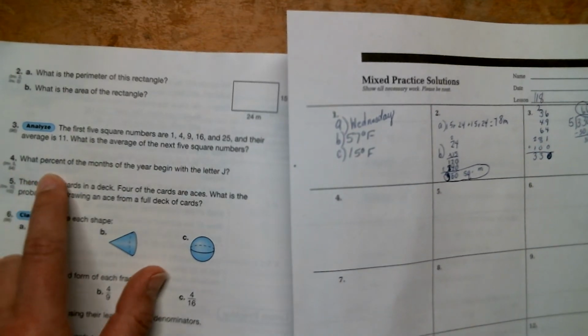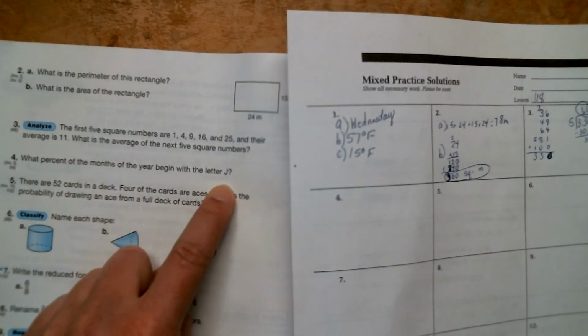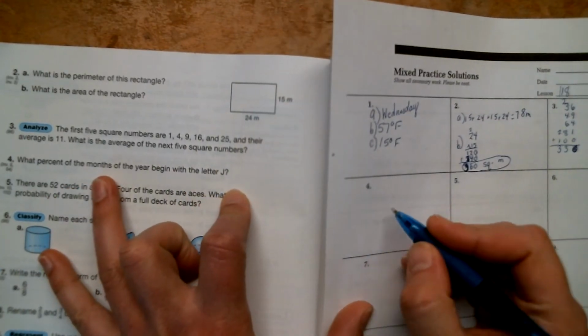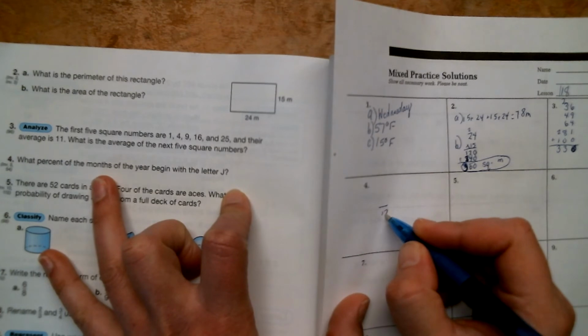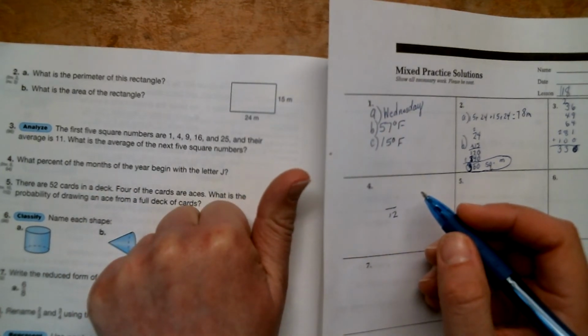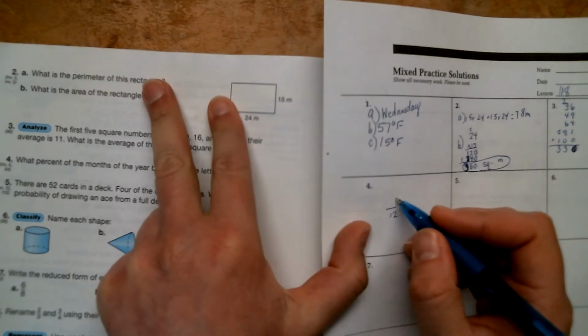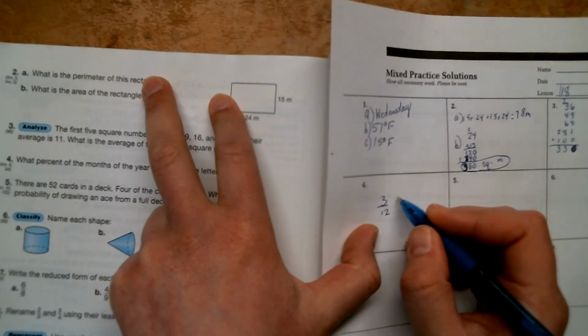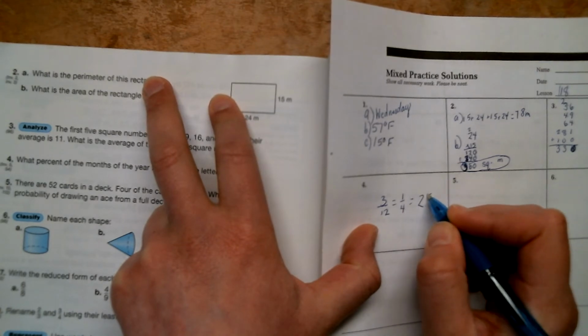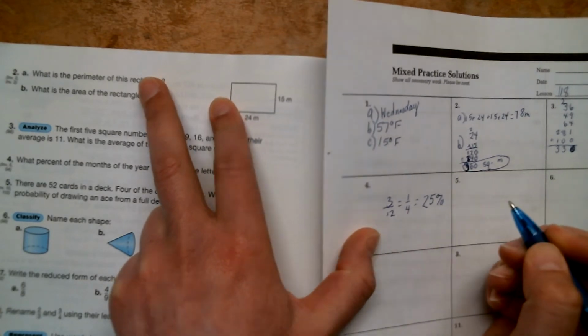Number 4, what percent of the months of the year begin with the letter J? What percent? So out of 12, first we've got to go with 12. January, February, March, April, May, June, July. 3 out of 12, which is the same as 1/4, which is the same as 25%.